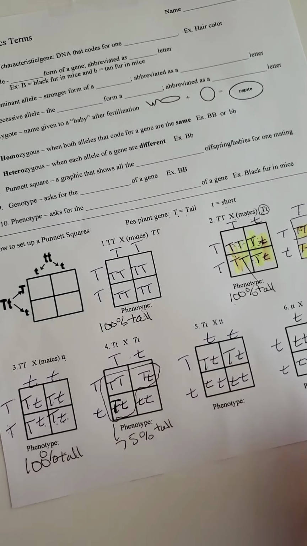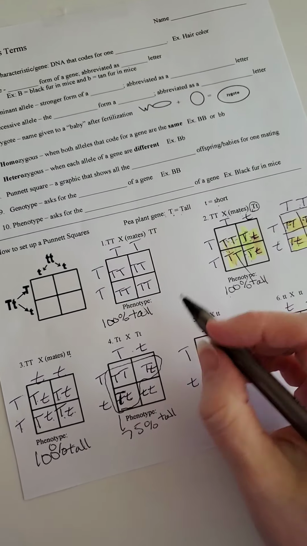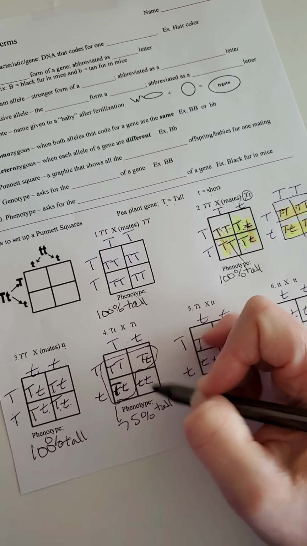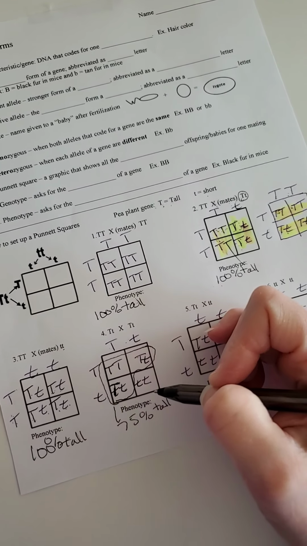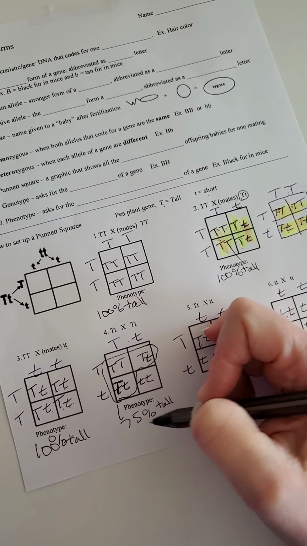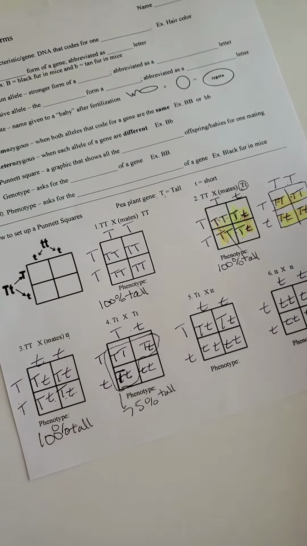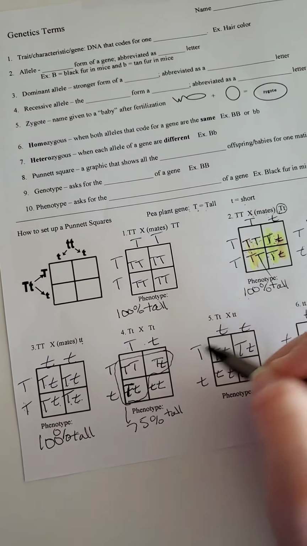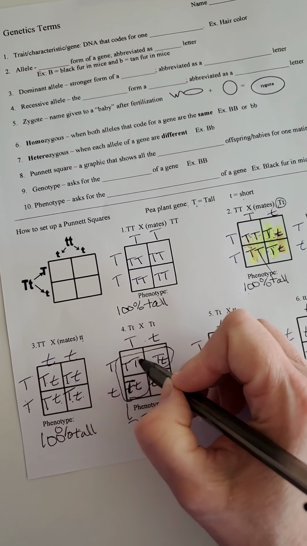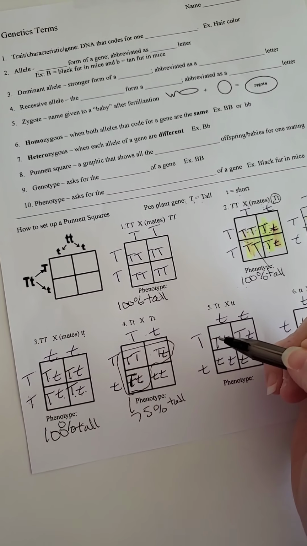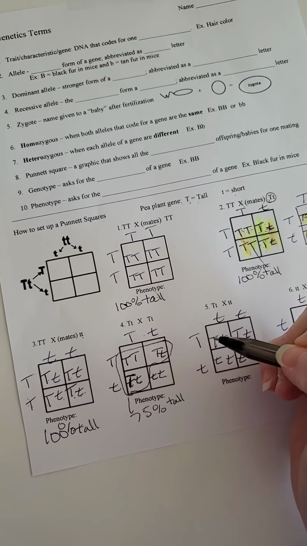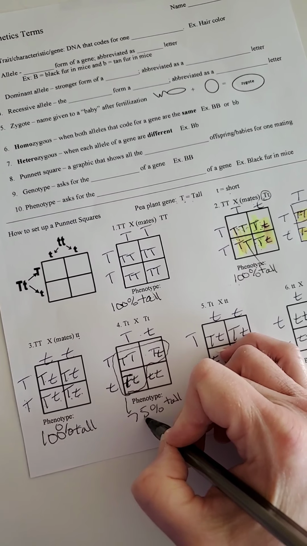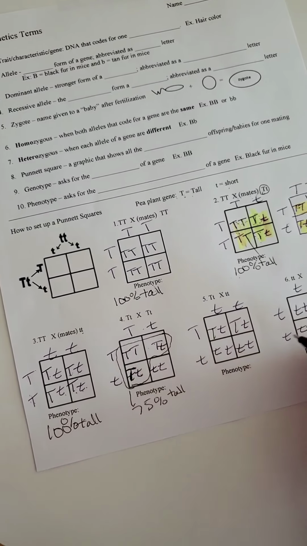75% tall. Now, how did I get the 75%? Well, the way you can look at this is each box is worth 25%. I've got 3 boxes, so 25 plus 25 plus 25 is 75%. Or if you prefer money, think of this whole Punnett square as worth $1. That means that each box in the Punnett square is worth $0.25. How much money do you have if you have 3 quarters? Y'all probably already said 75 cents. So 75, instead of putting the cent sign, just put the percent and you got the answer.